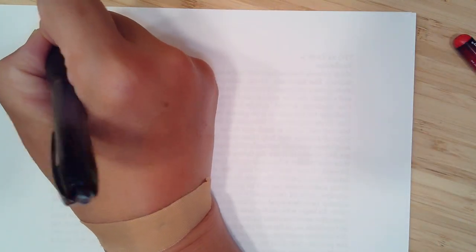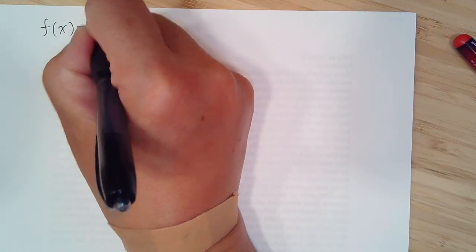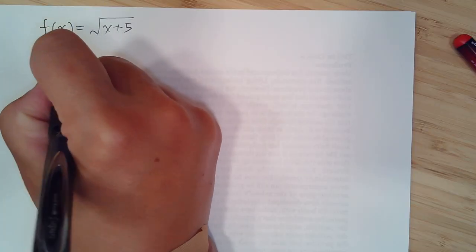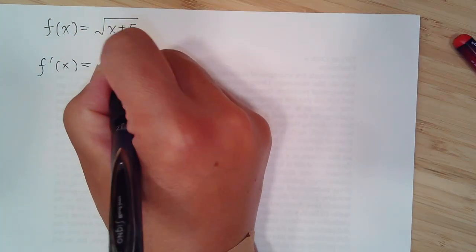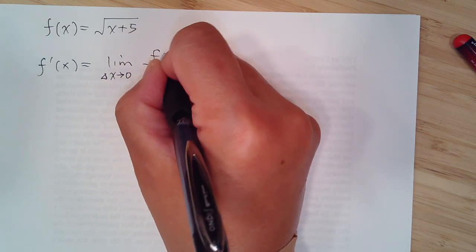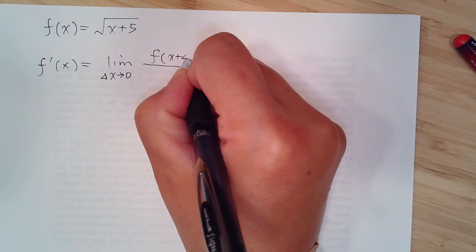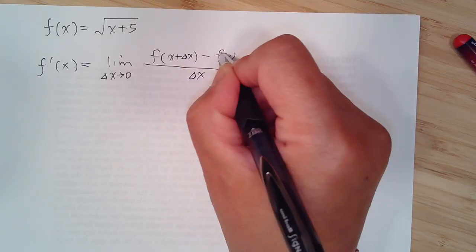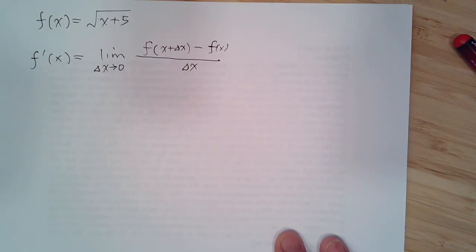Alright, now we did the square, we did a linear, we did a cube. I'm going to do a couple more. Okay, one is this, one is square root of x plus 5. This is the radical function. So find f prime. That will be, again, limit delta x approaches 0, f of x plus delta x minus f of x over delta x, right? That's exactly what we want to do.